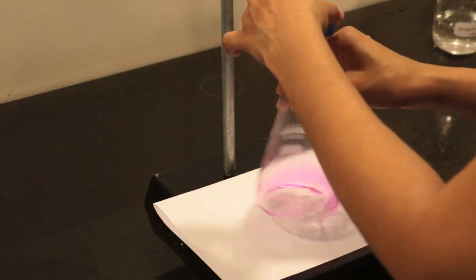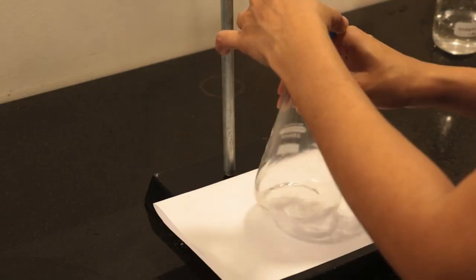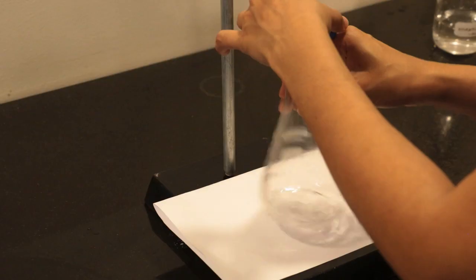Let's mix more HCl. And yes, the color vanished. Now it's no longer pink. So at this point I can say that there is no more base present in the solution. The acid and the base are in equal quantity and they have neutralized each other, and we have neutral products in this container. So hopefully this satisfies you that an acid and a base neutralize each other.